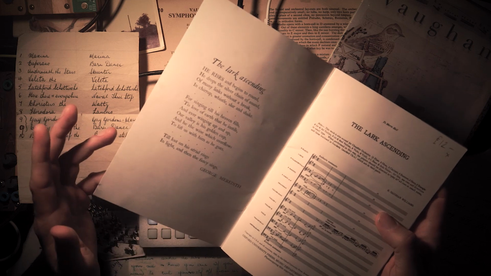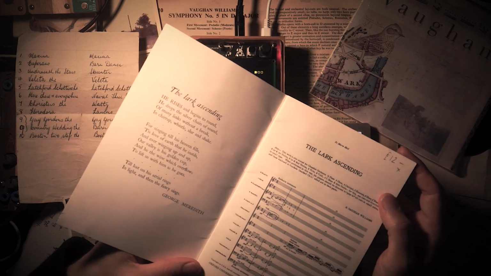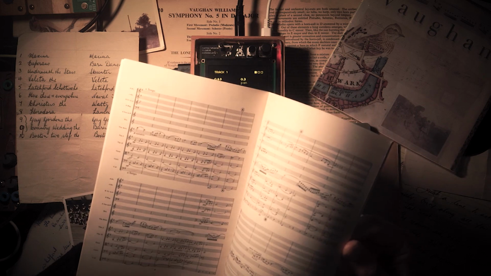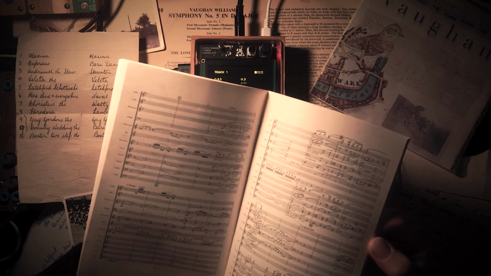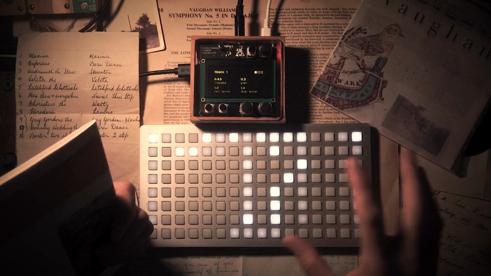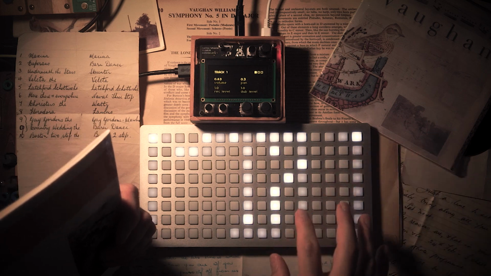And like I said, personally, The Lark Ascending is one of my favorite musical, compositional and classical pieces there is. So I was very much excited to use this in this little project.